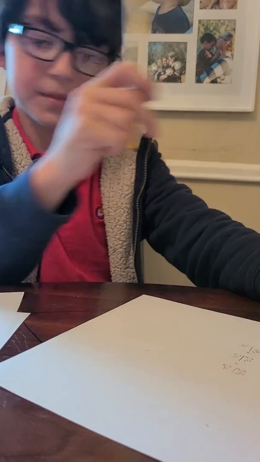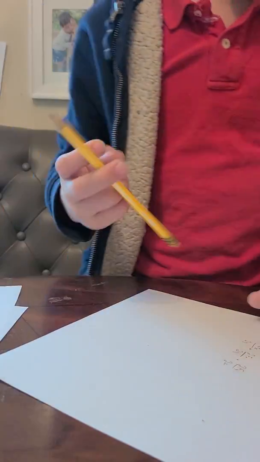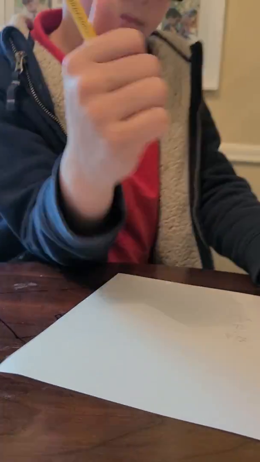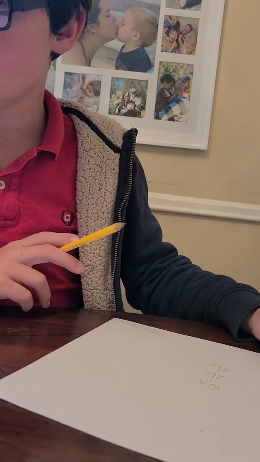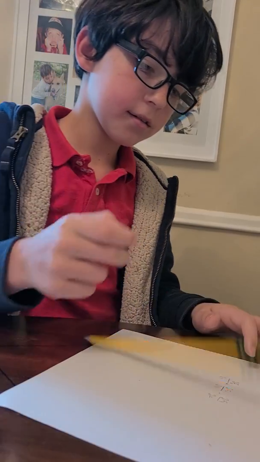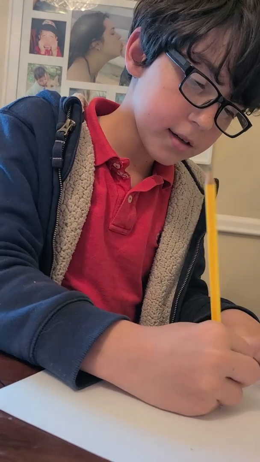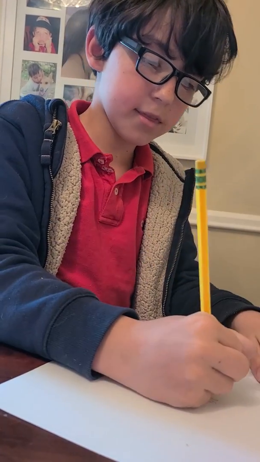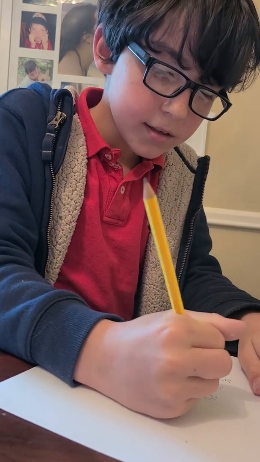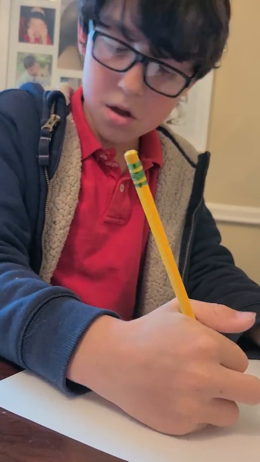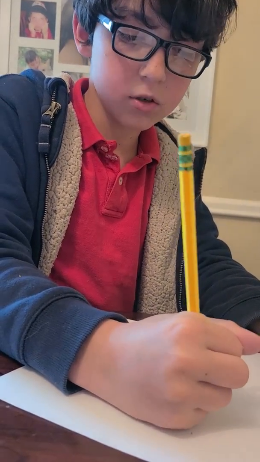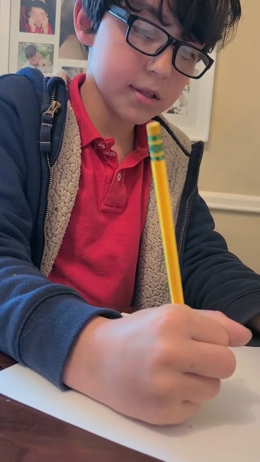Wait, I'm sorry, guys. It wasn't supposed to be y right there. It was supposed to be z. And this was supposed to be x. Minus partial f_x over partial y, z hat.